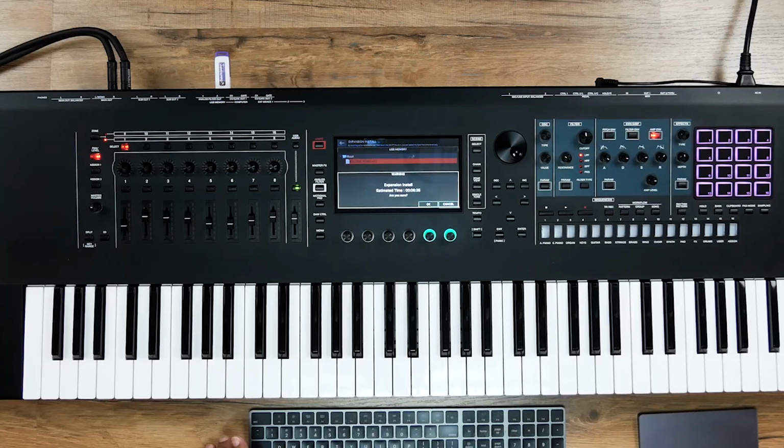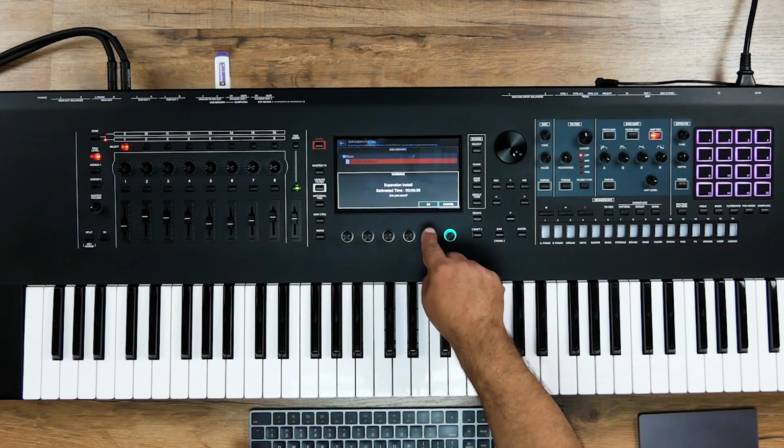And as you can see, a window pops up letting you know the estimated time it's going to take to install this expansion. Yes, I am sure. Okay.